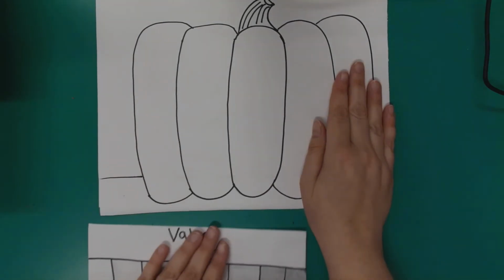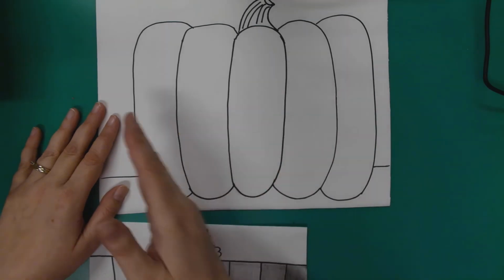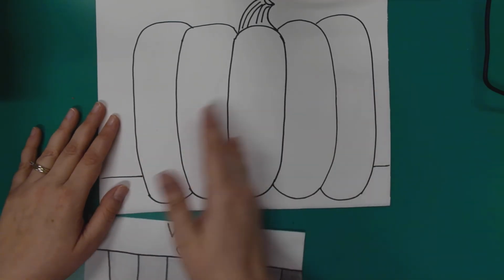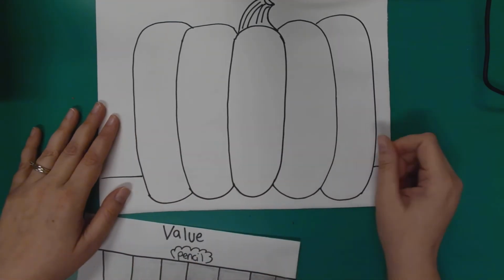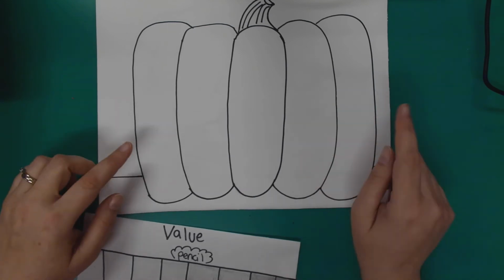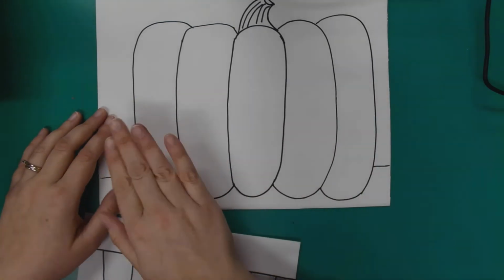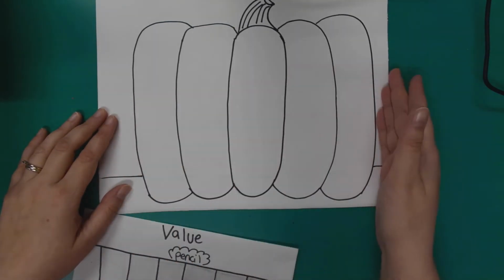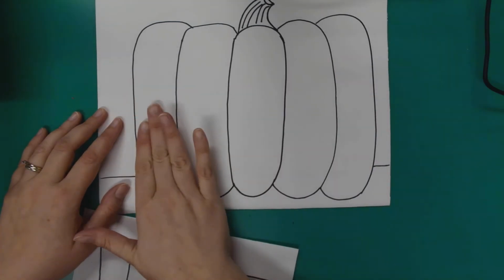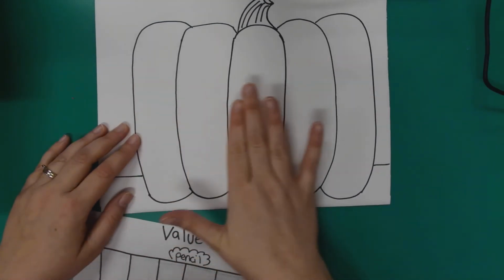If you decide to do left to right or right to left, then your lightest one is going to be on either side. So if you do left to right, then your lightest one's going to be over here, and you're going to get darker as you go.